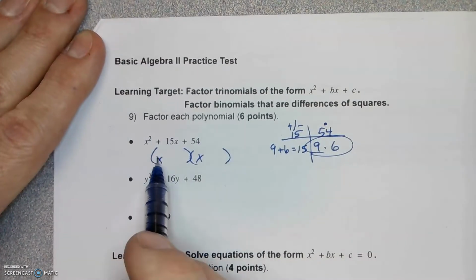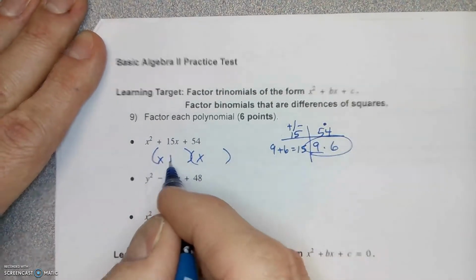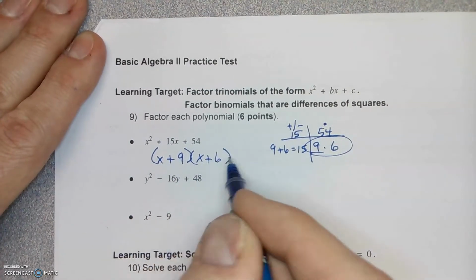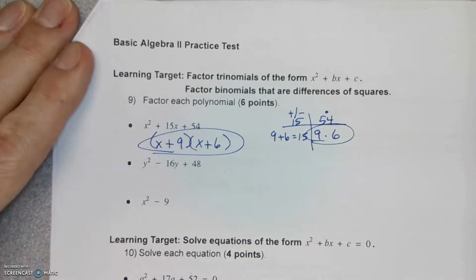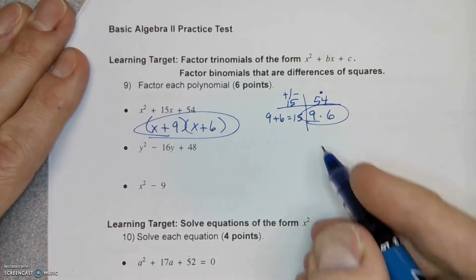meaning you will set up two sets of parentheses. Should be x plus 9, x plus 6, and you're done. That's what we're looking for.